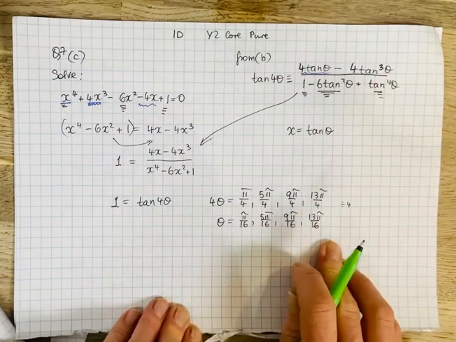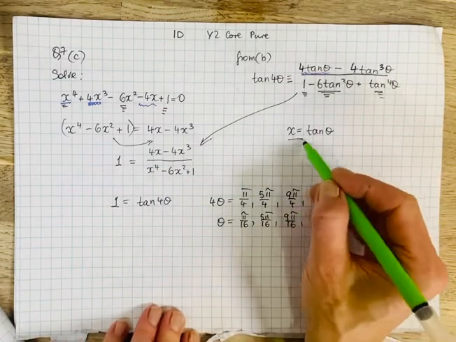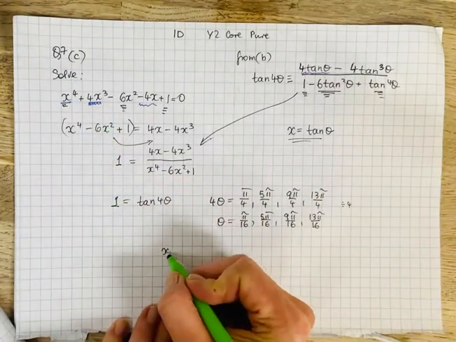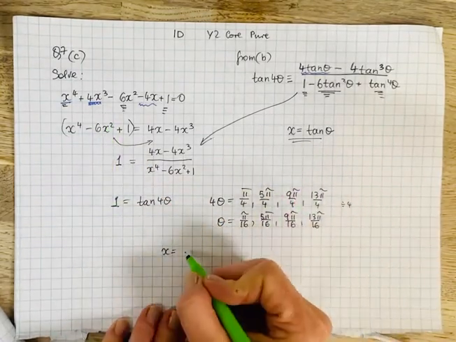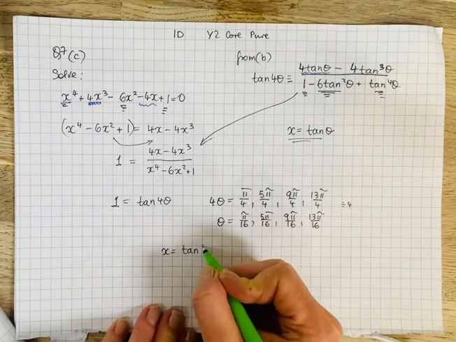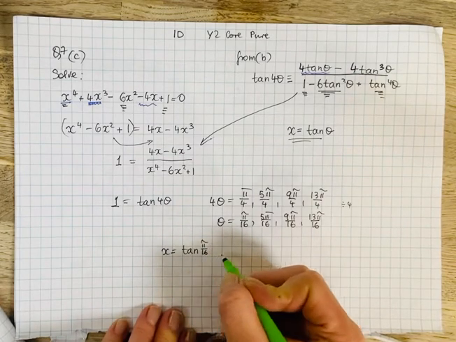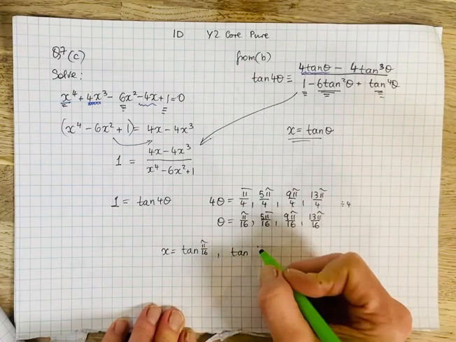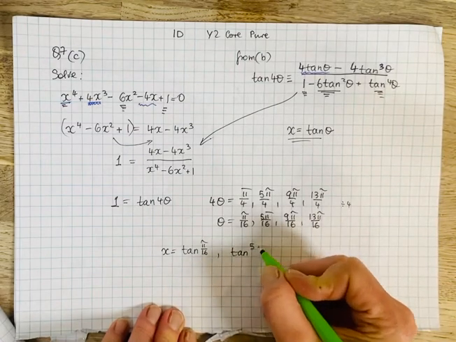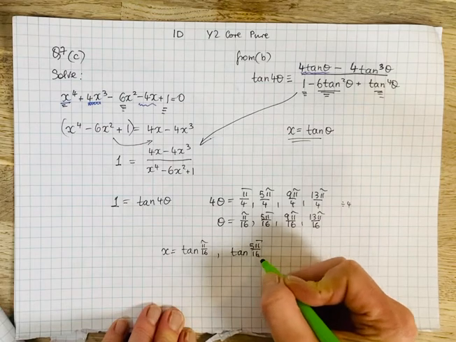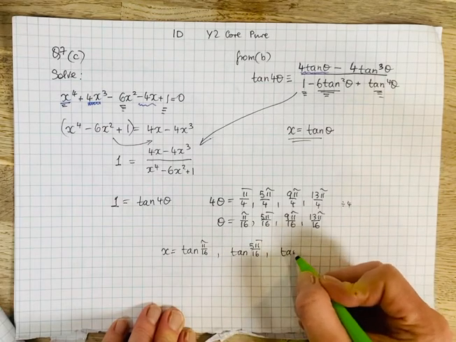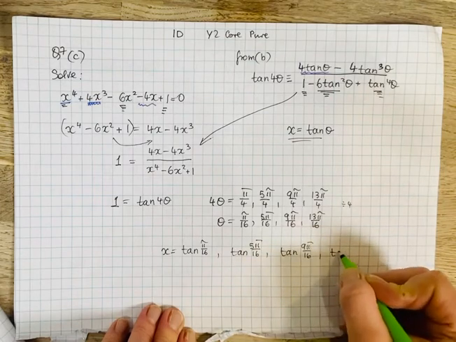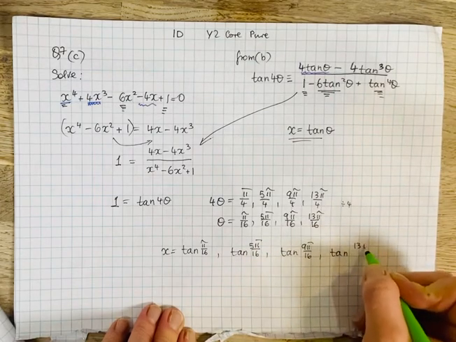Again, this is not the solution. The solutions are x's because we are solving this equation. So x is going to be tan pi over 16. Put it in the calculator if the question asks you to find the value of it to 2-3 decimal places. Next one is tan of 5 pi over 16, then tan 9 pi over 16, and finally tan 13 pi over 16.